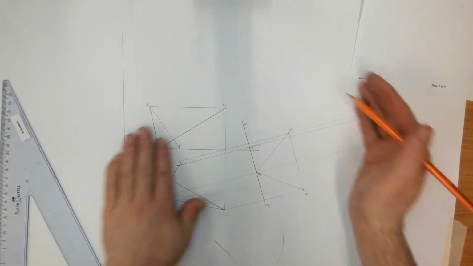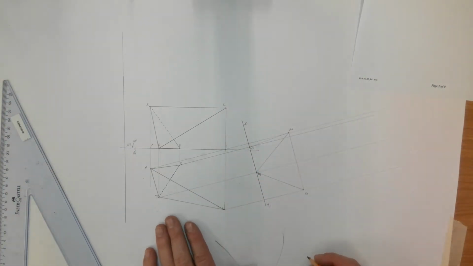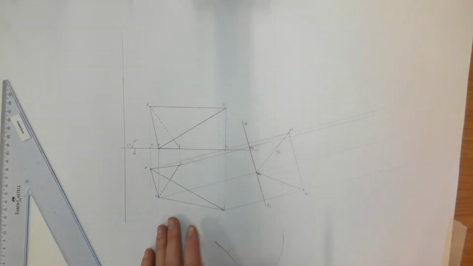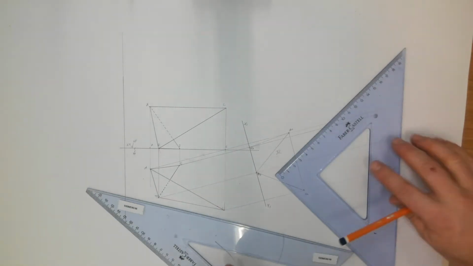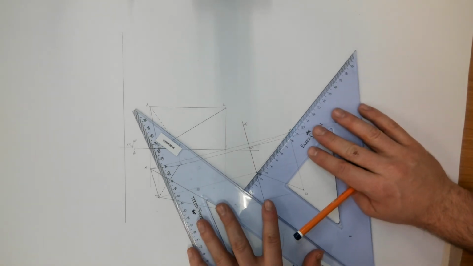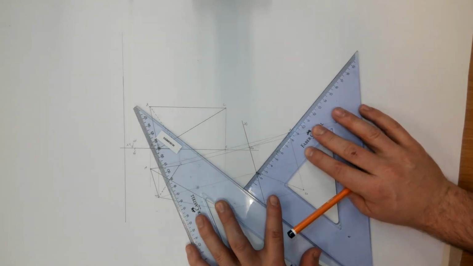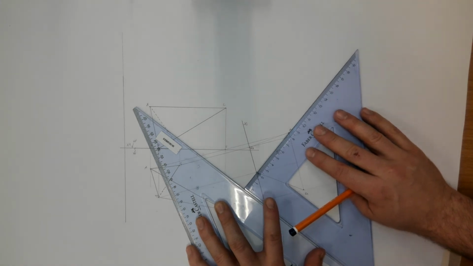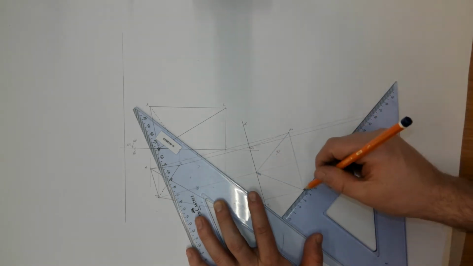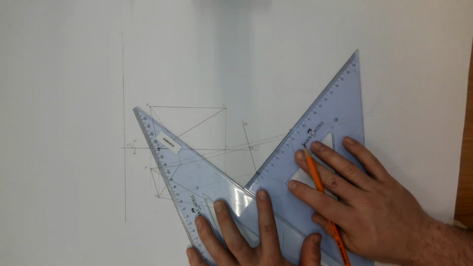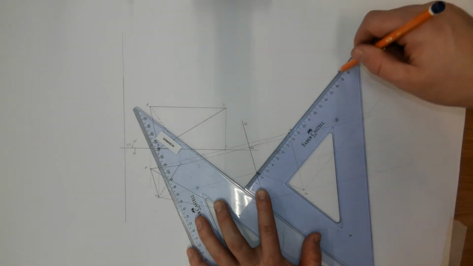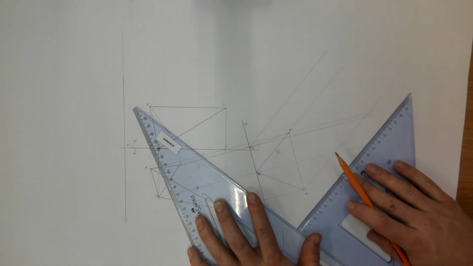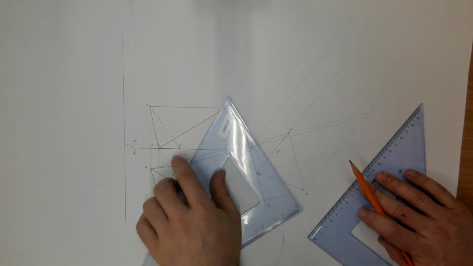Right, so here's the line of intersection as a true length. So we're going to look along our line of intersection now, because it'll appear as a point. And then I can draw in my x2, y2 line.